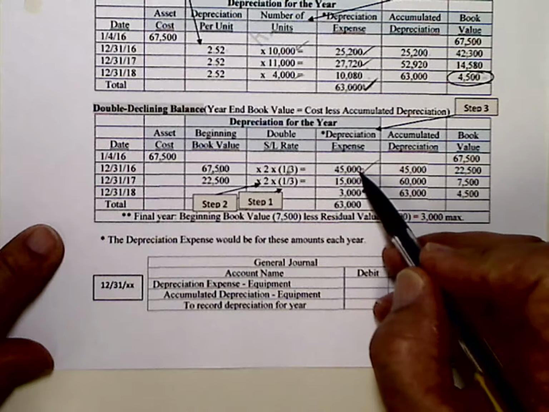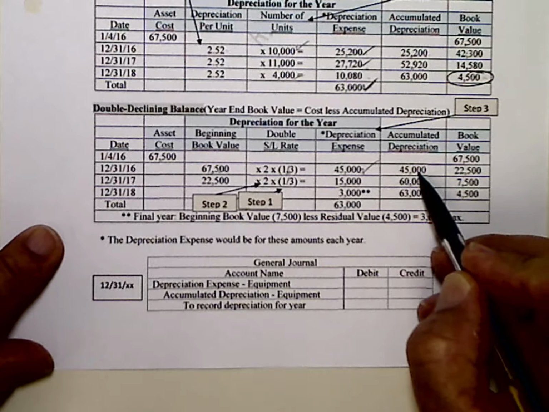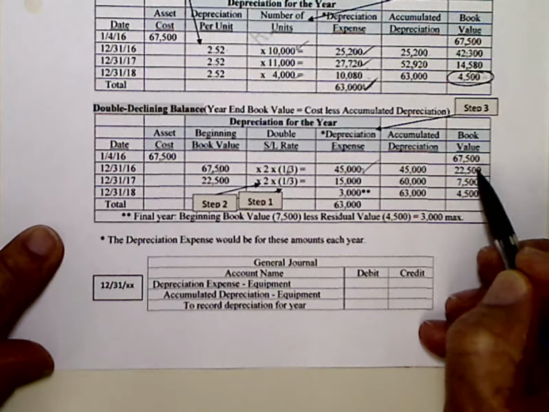Anyway, that's an example. Here's $45,000 the first year, accumulated depreciation 45,000, book value. Now, here it comes.